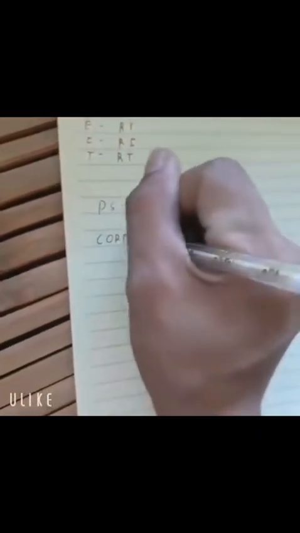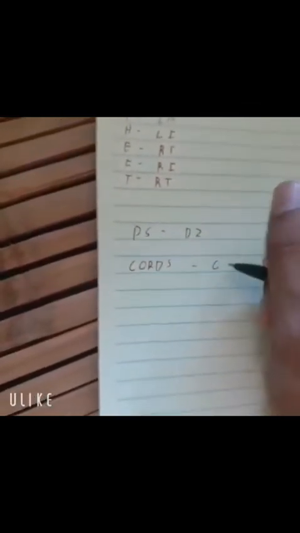Then, yung next example naman po natin ng ending letters is yung DS. Then, yung codes naman niya is DZ. Yung example po ang gagamitin natin dito is chord. And lagyan po natin ng codes. Yung codes nun C is K, then O, R, D, Z. Release.